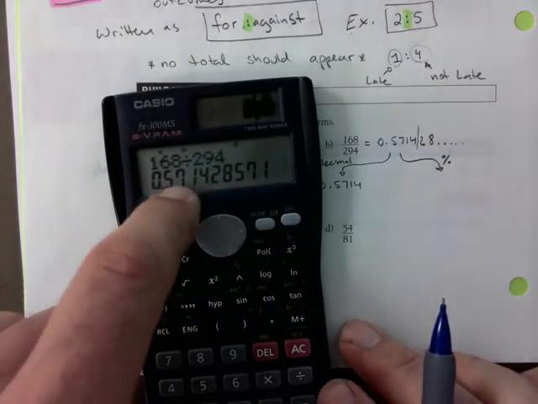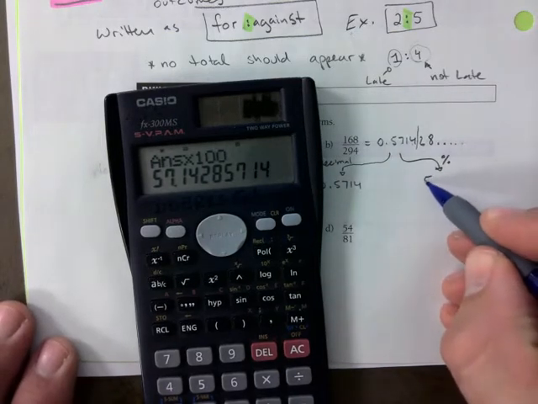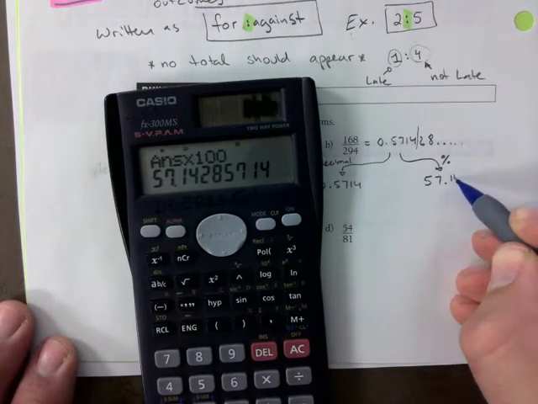And then if you want to turn that into a percentage, all you do is you take what's on your screen, you go times 100, and that is 57.14%.